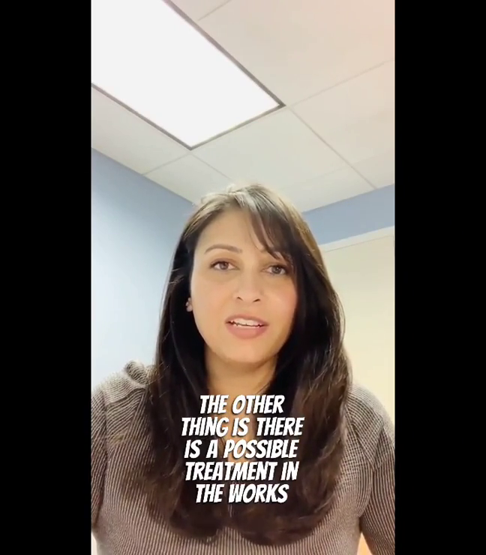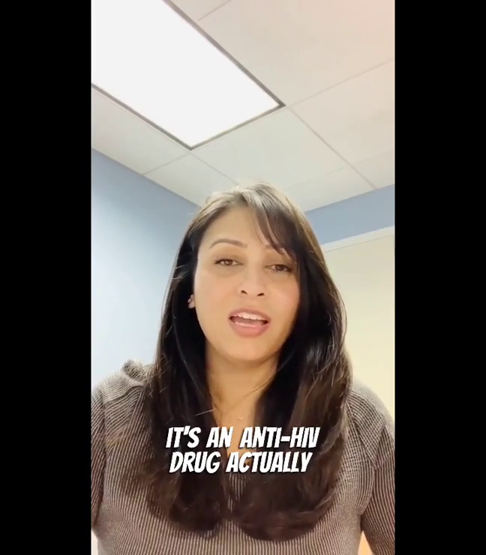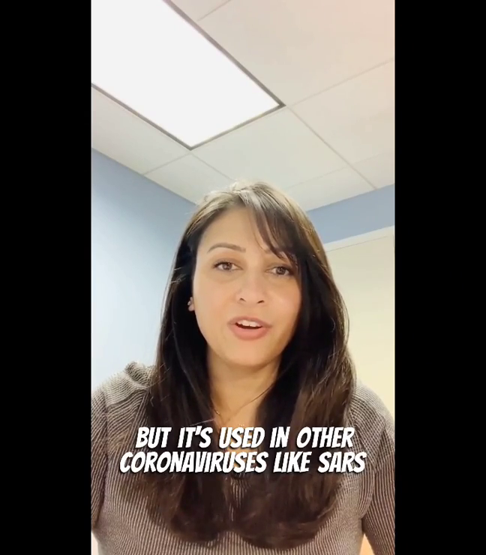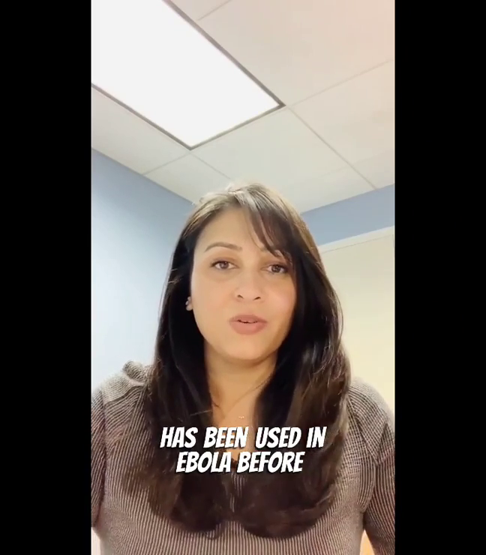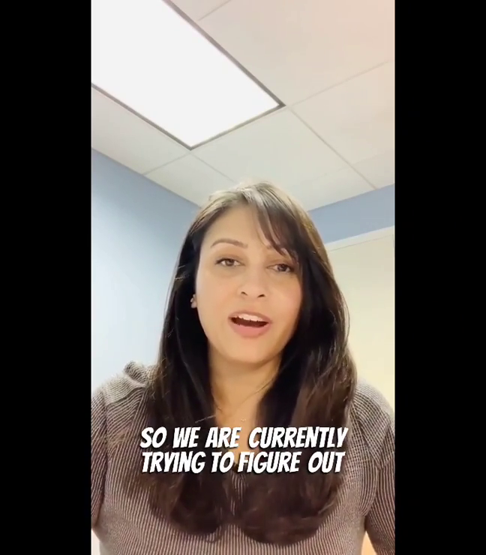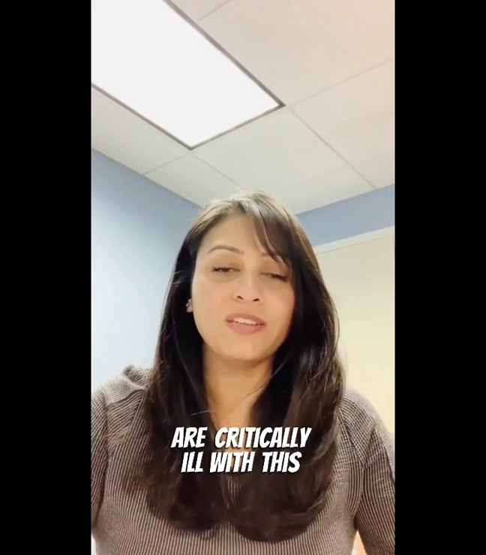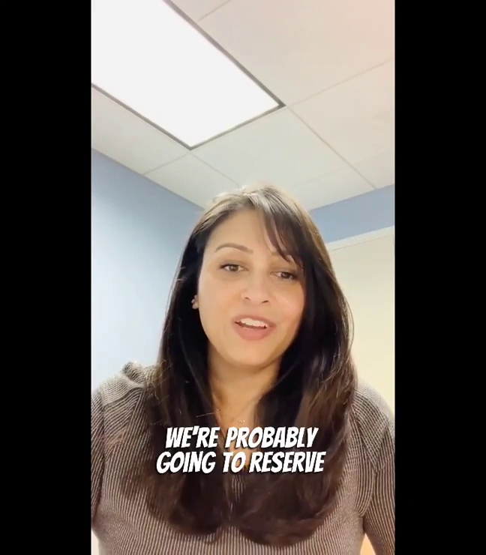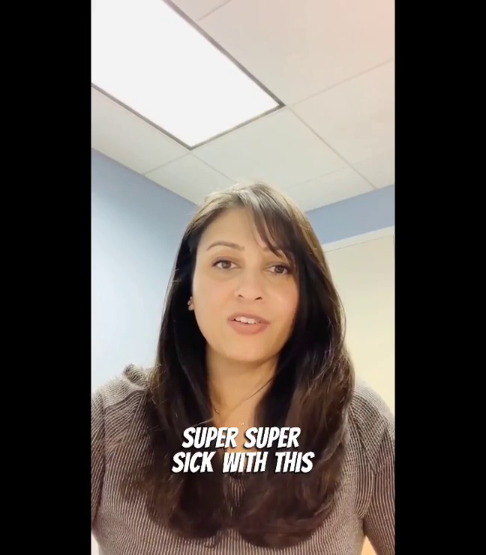The other thing is there is a possible treatment in the works called remdesivir. It's an anti-HIV drug actually, but it's used in other coronaviruses like SARS, and has been used in Ebola before. So we are currently trying to figure out if that's going to be a good strategy for some patients that are critically ill with this. Keep in mind, most patients do recover from this, so we're probably going to reserve treatment to just the patients that are super sick with this.